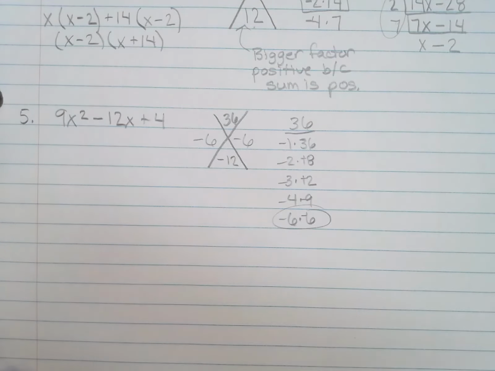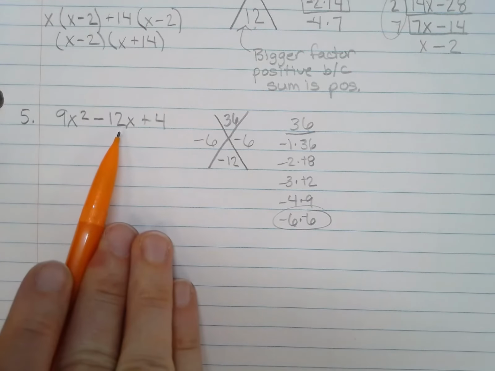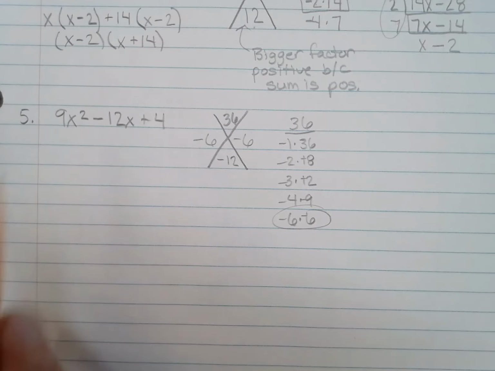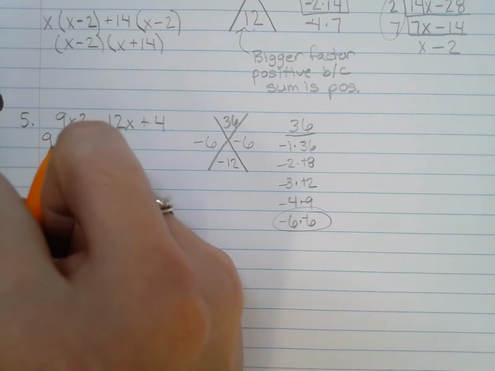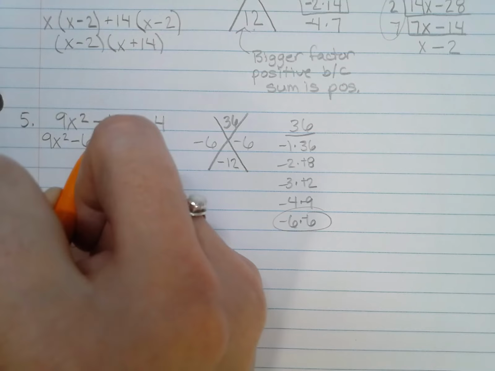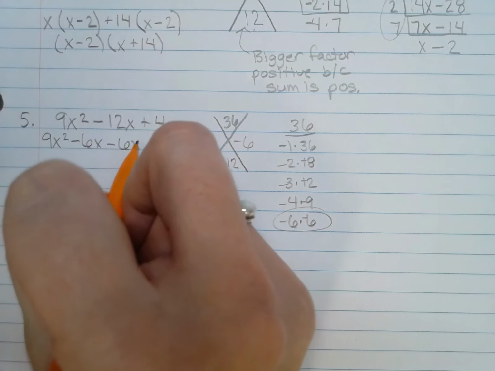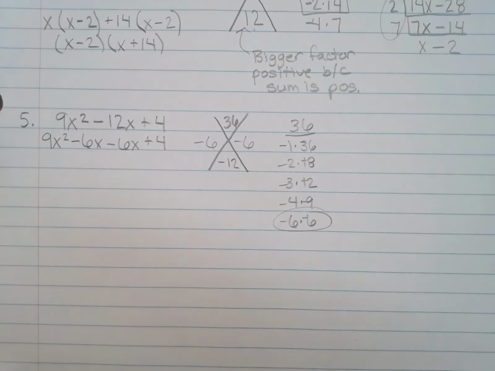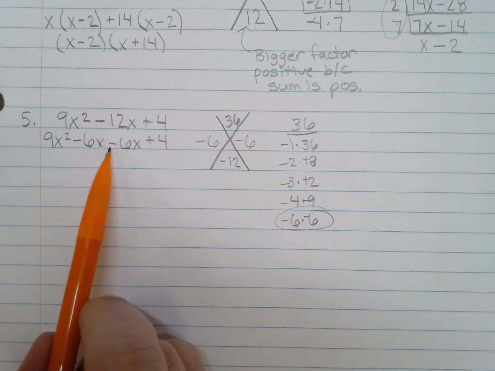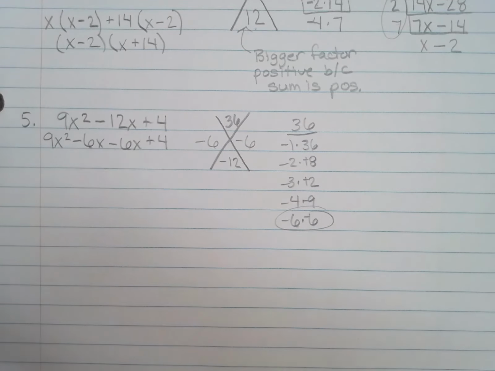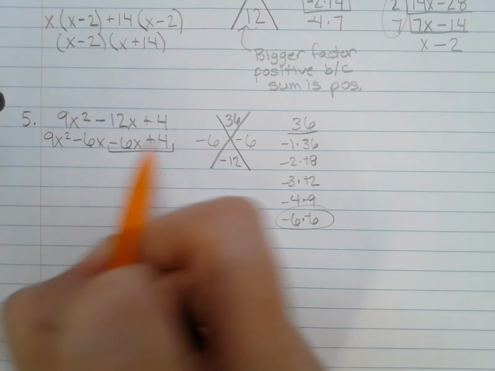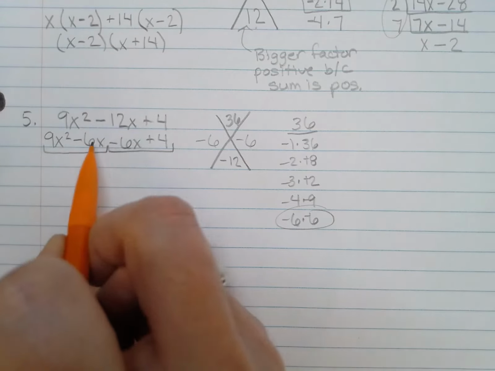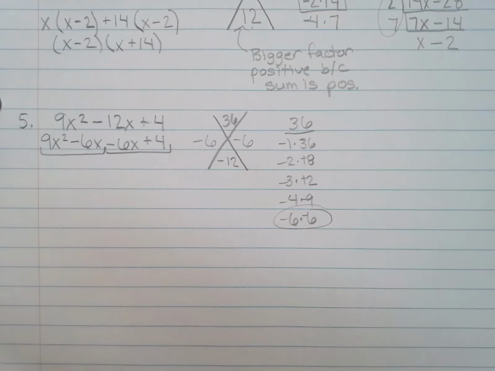So let's replace this middle term with our factors. We have 9x squared minus 6x minus 6x, and then of course we have our plus 4. So notice in this case, our second group, it's non-avoidable. We have to factor out a negative. It didn't matter the order we wrote those factors, because actually they're the same factors.